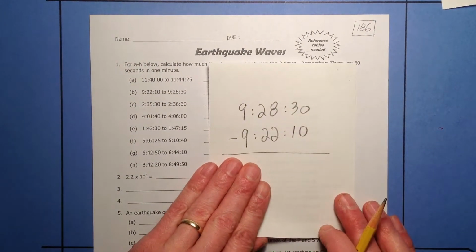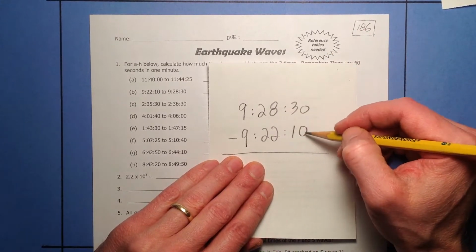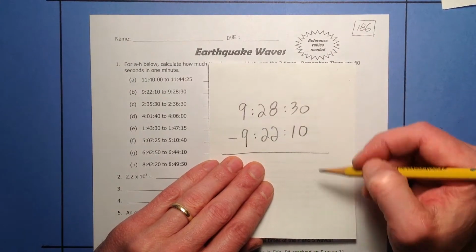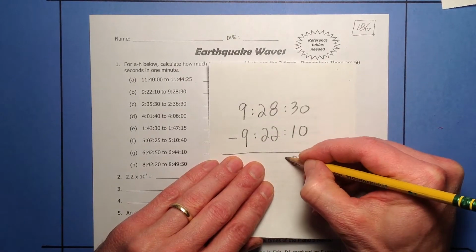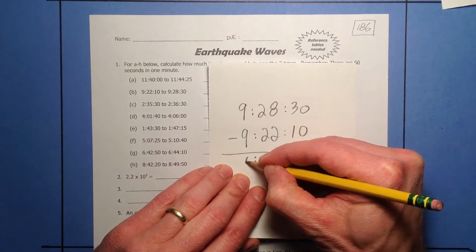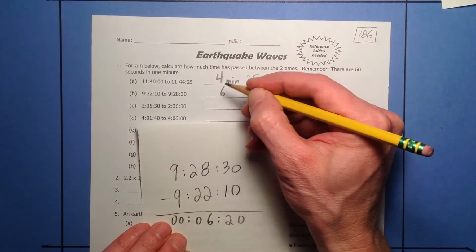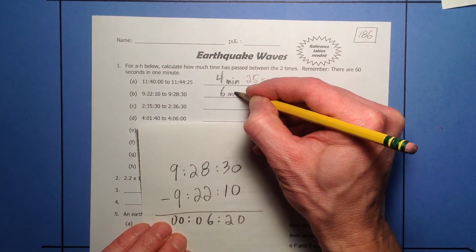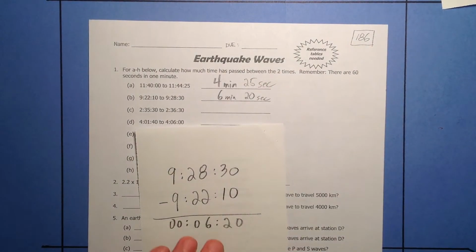Next up, I rewrote them to save a little bit of time. This one is again highest number on top, and then I ask just seconds here. Can I take 10 seconds away from 30 seconds? I can, and do the math. 3 minus 1 is 2. 8 minus 2 is 6, and 0, and 0, 0. And 6 minutes 20 seconds.